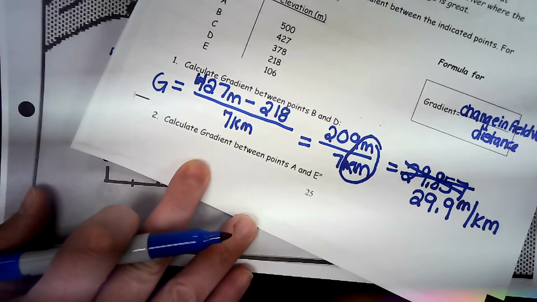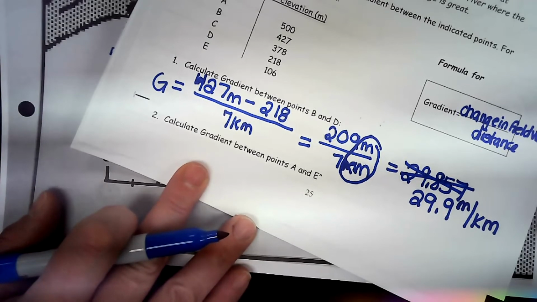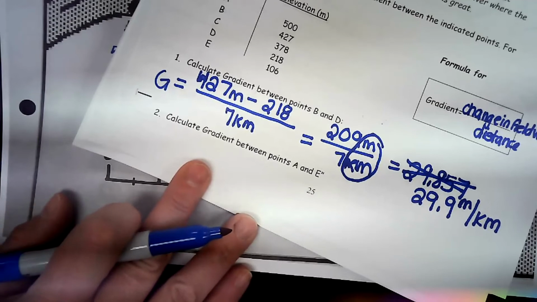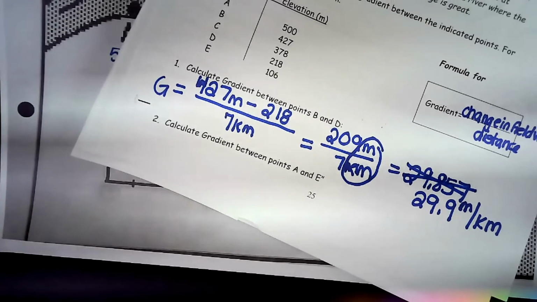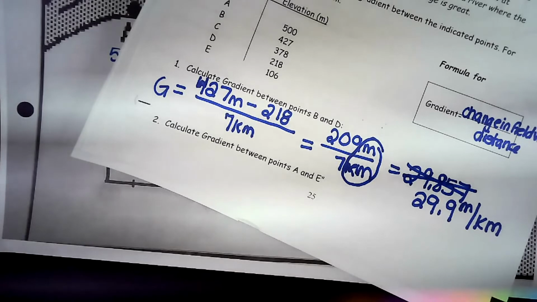All right, can you do the same thing from A to E? Okay, that wasn't a question. Do the same thing from A to E. I'll let you guys try that one on your own. Yeah, these ones are going to be pretty far apart.